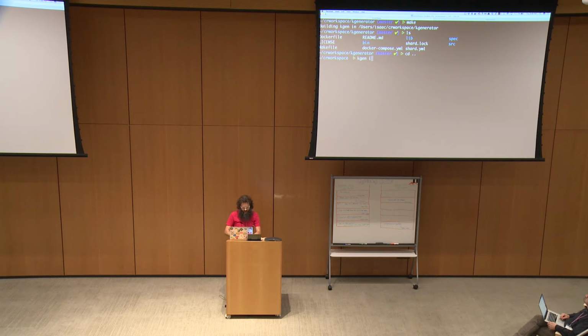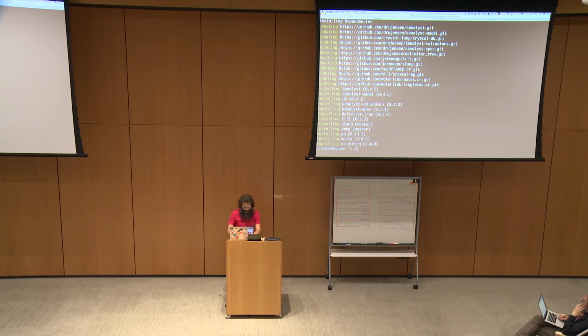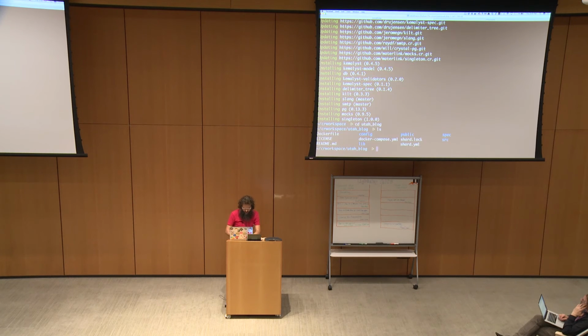I'll say init app, and I'll call it something like Utah blog, and I'll pass -d. I'll just tell it to use Postgres, and I'll tell it to install dependencies by default. So it already installed everything. It's installing dependencies, which it's pulling from GitHub. That exists in your shard.yml, which is similar to a Gemfile. OK, that's done. cd into Utah blog.